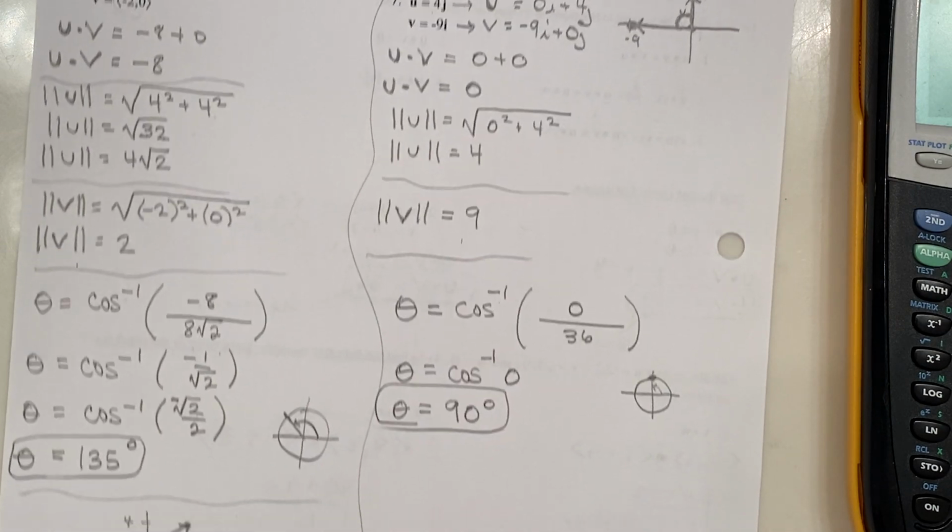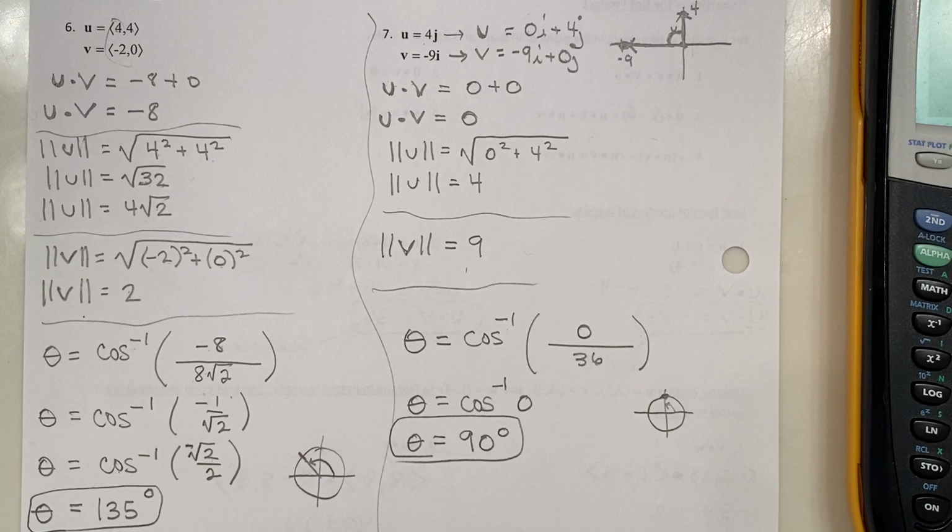And that's it. We looked at dot products in this lesson, and we looked at how to find angles between two vectors.